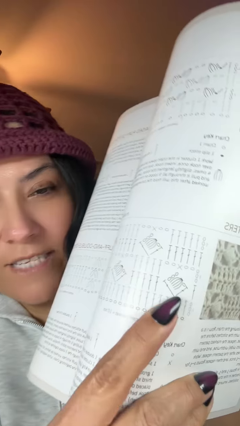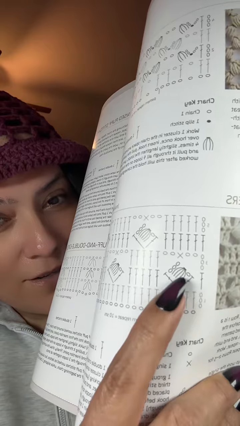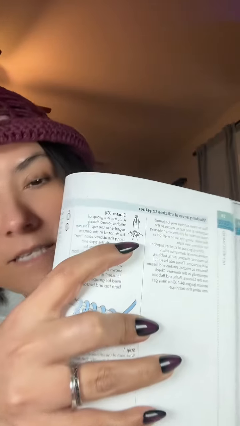Okay, but when I look at this book, see that right there? That is a cluster, that right there, okay? That is what it calls a cluster. It calls that a cluster. The drawing of it, if you look in this book, is a cluster too, right? So that's a cluster. And you think, okay, well, that's a cluster. That's a cluster. This is a puff stitch, right?